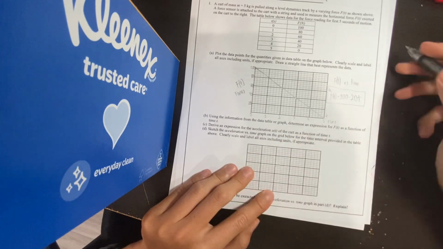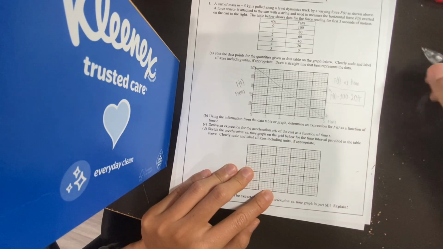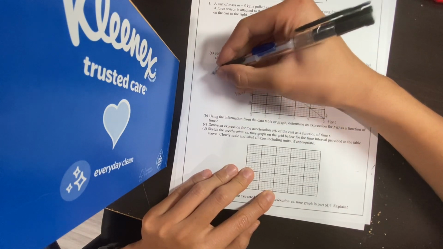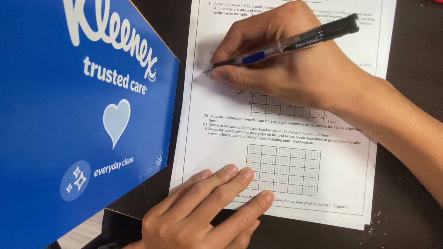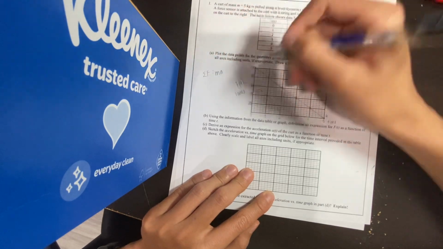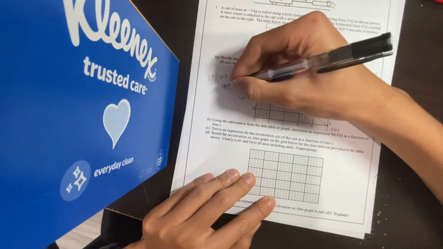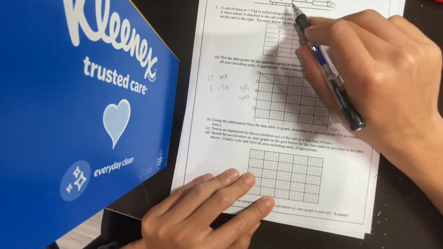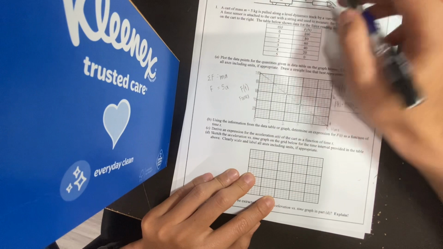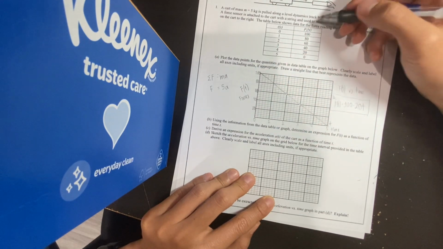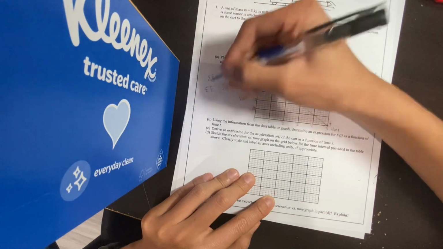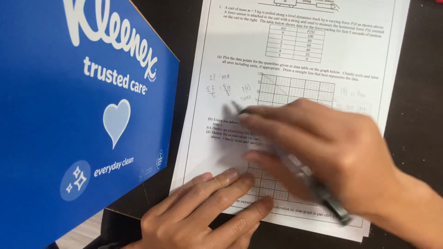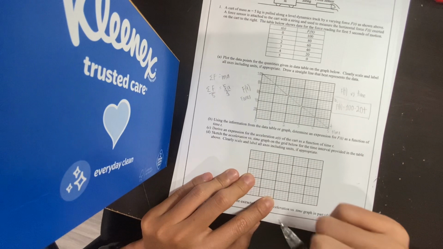For part C, we derive an acceleration function. Well, we know the equation is going to be net force is equal to ma. And since the mass is 5, it's 5a. And since the net force is given here, we're going to say that you divide 5 to both sides, and that's going to be your acceleration.